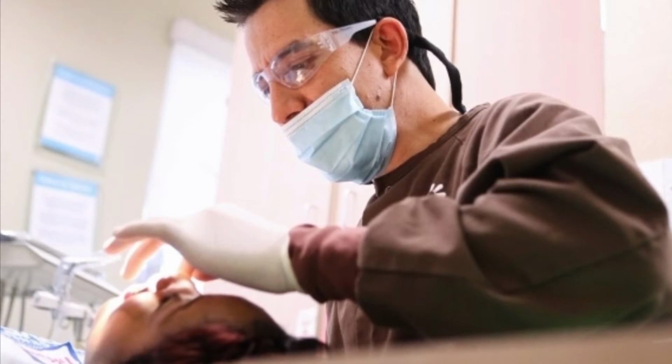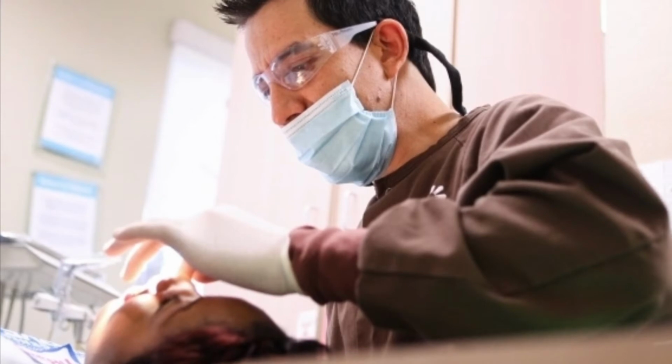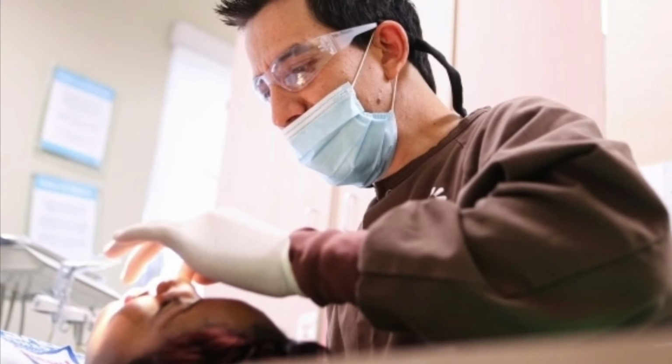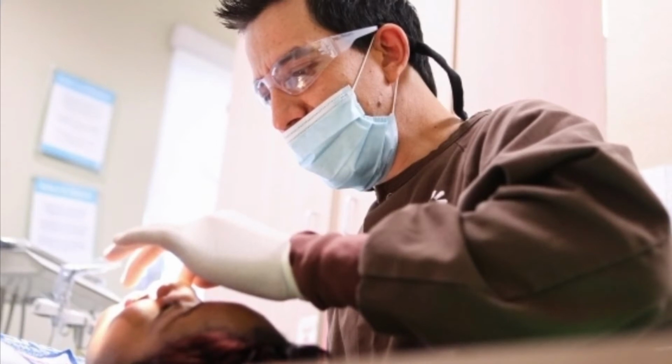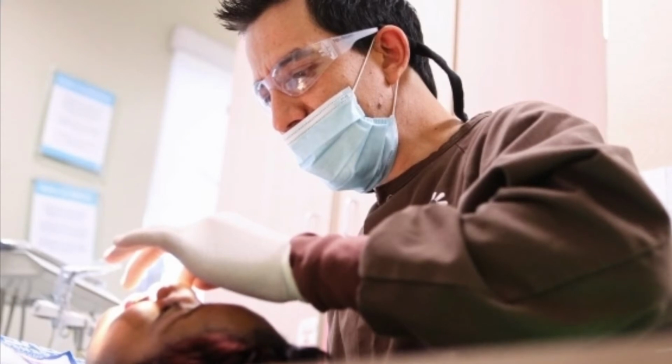Number 1, diagnosis and location of hard and soft tissue. Number 2, location and shape. Number 3, working length. Number 4, position of anatomical structures.